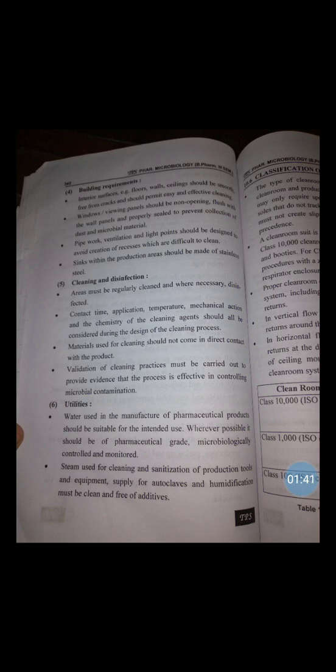Then building requirements. The interior surfaces, for example floors, walls, and ceilings, should be smooth and free from cracks, and should permit easy and effective cleaning.